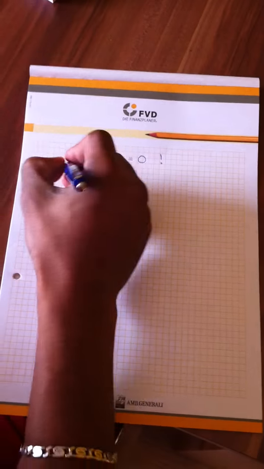So the cosine goes down to pi, and it goes all the way up to 2 pi. It's just a rough graph. So for 2 pi, we see it is equal to +1.